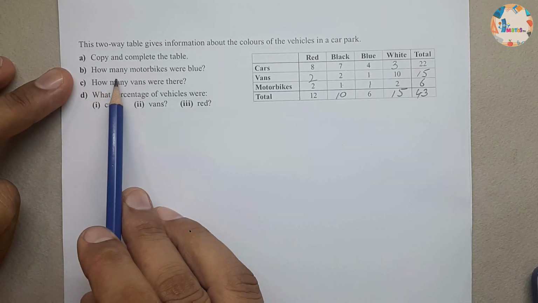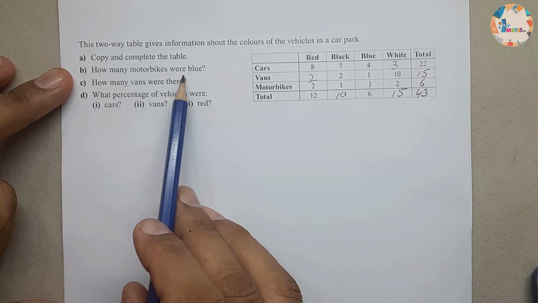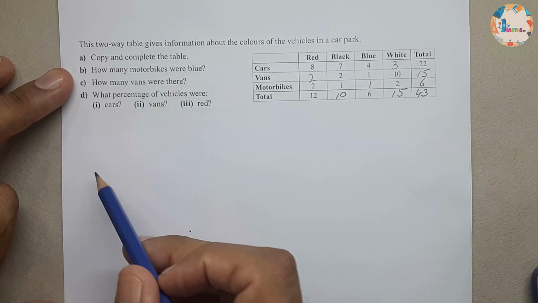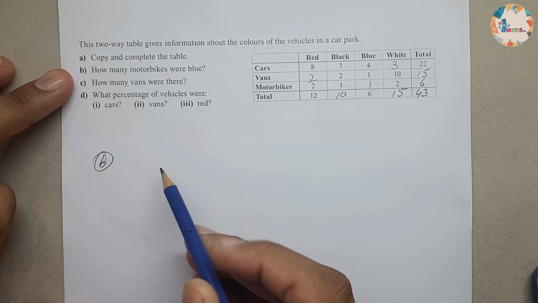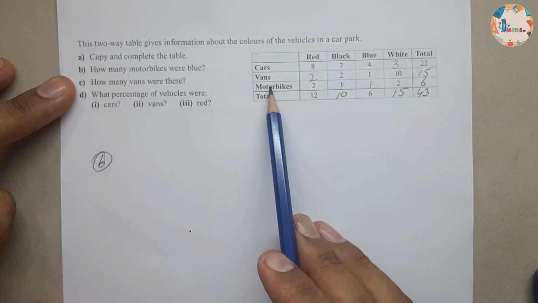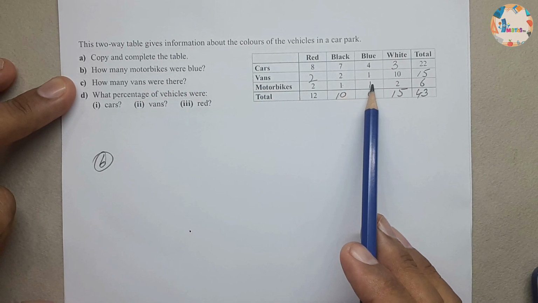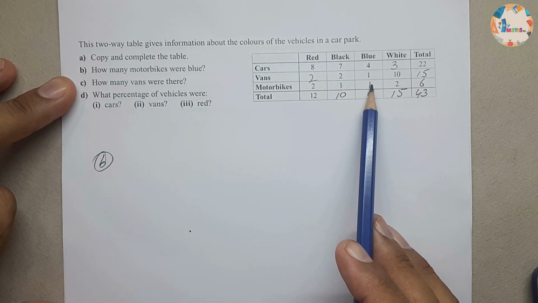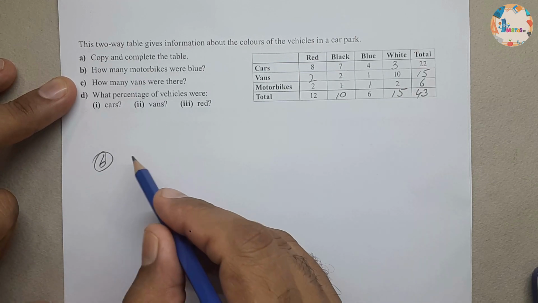Then B part, it is saying how many motorbikes are blue. So for B part, how many motorbikes? These are motorbikes and blue will be 1. So the answer to B part is 1.